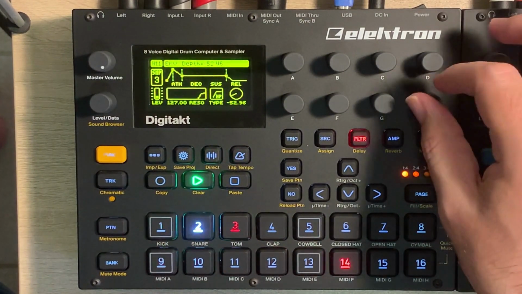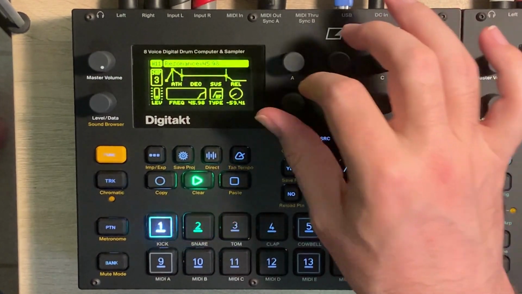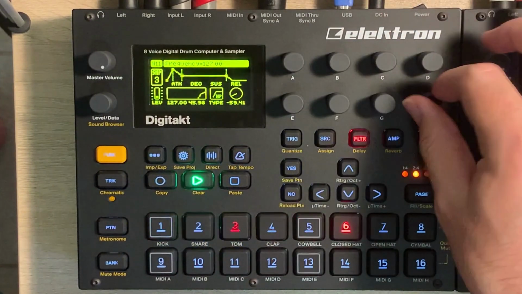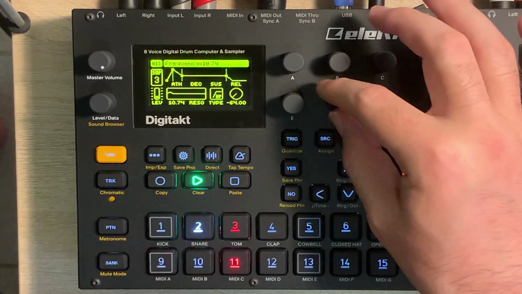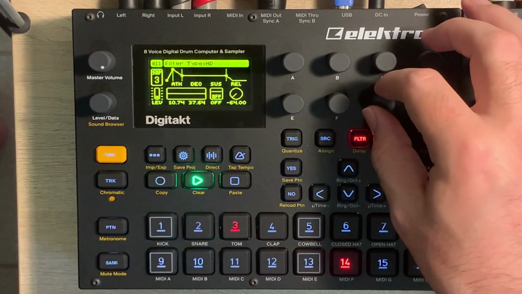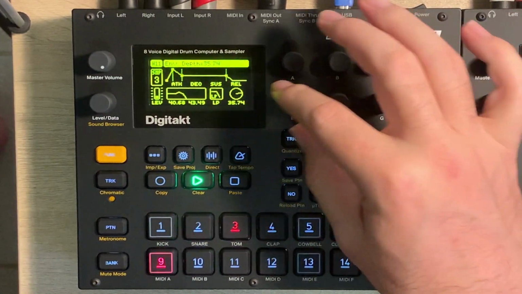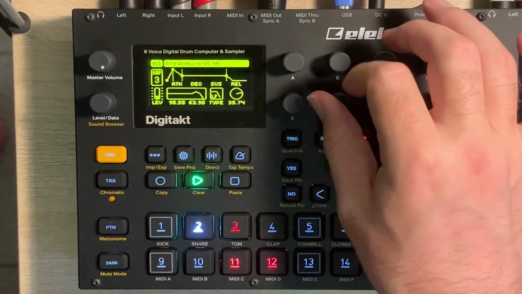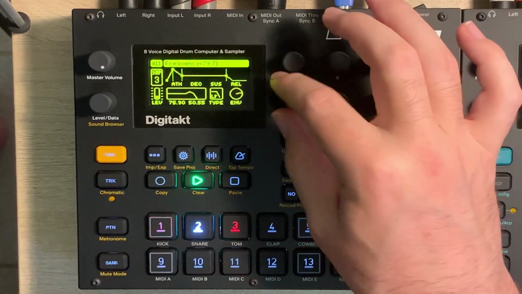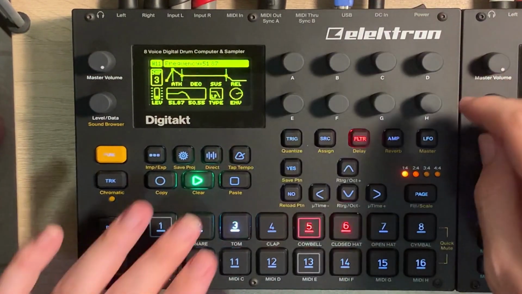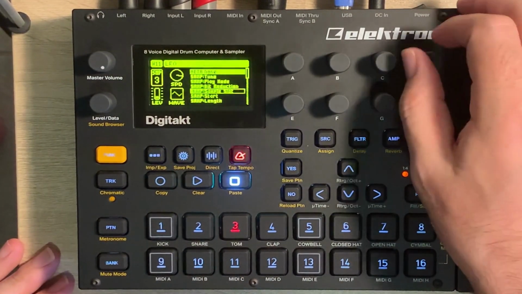There's some filter envelope going on. Interesting. LFO on that.